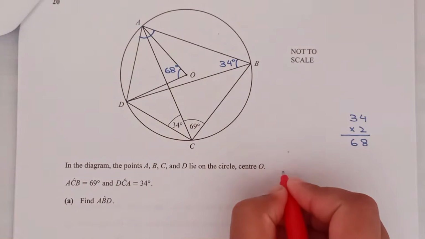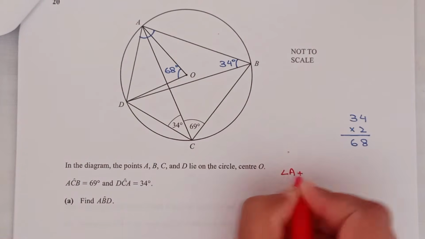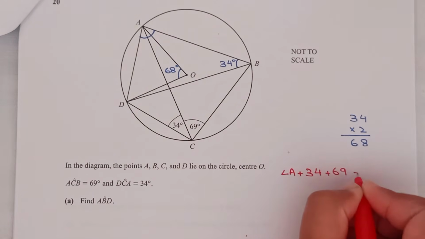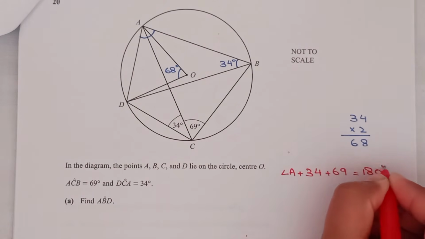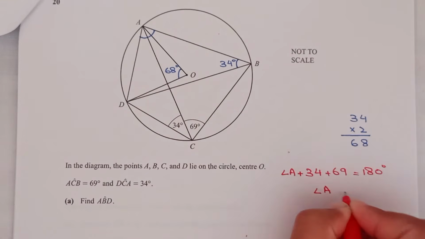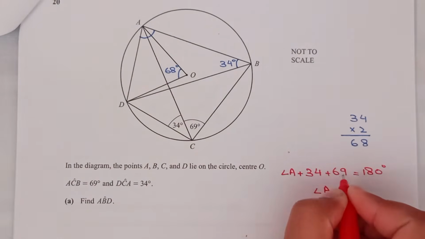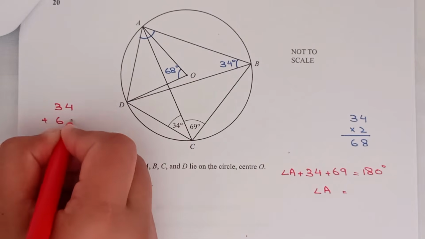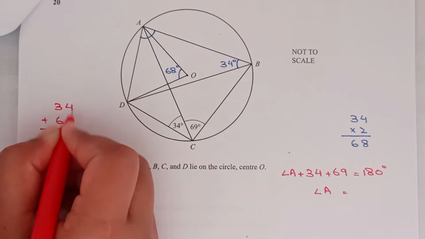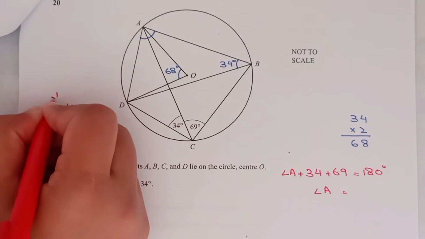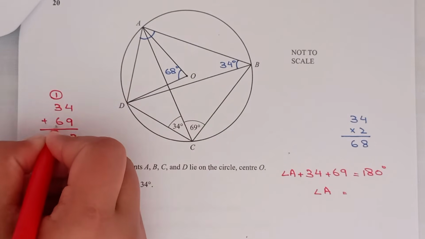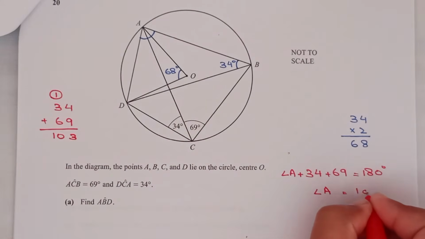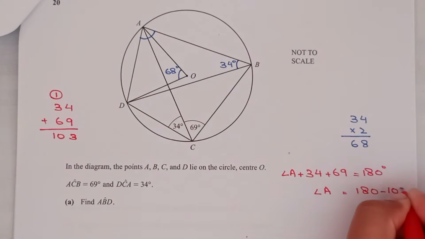So it means that the angle A plus the angle C, that is the sum of 34 and 69, would be equal to 180 degrees, right? So angle A would be equal to, first we need to add 34 and 69. So 34 plus 69, it is 103. So A would be 180 subtract 103.